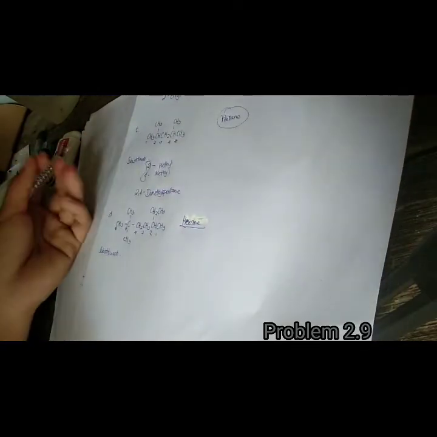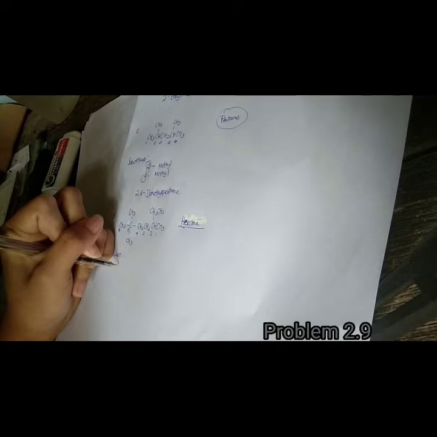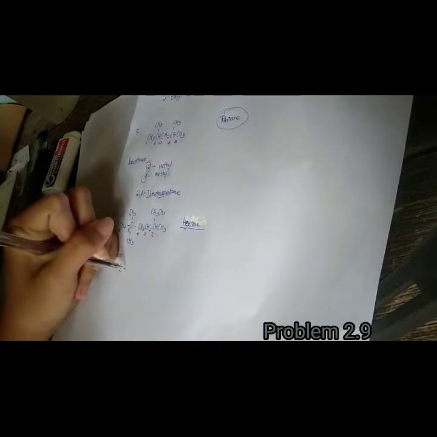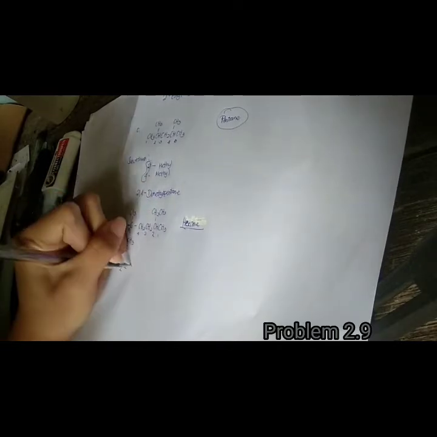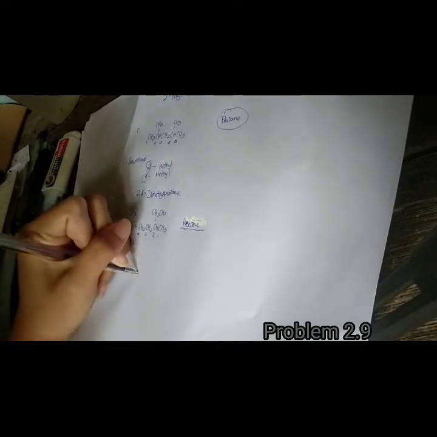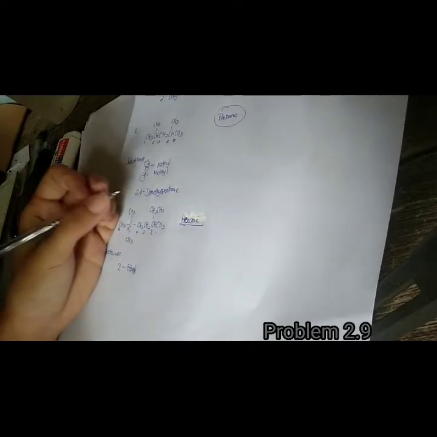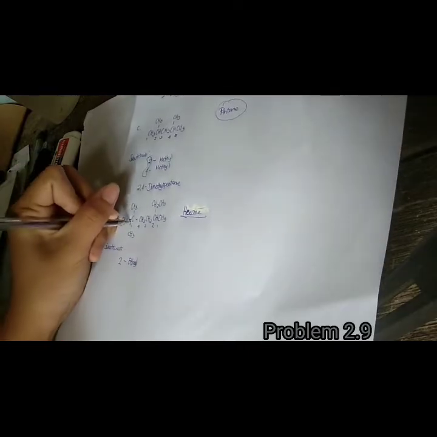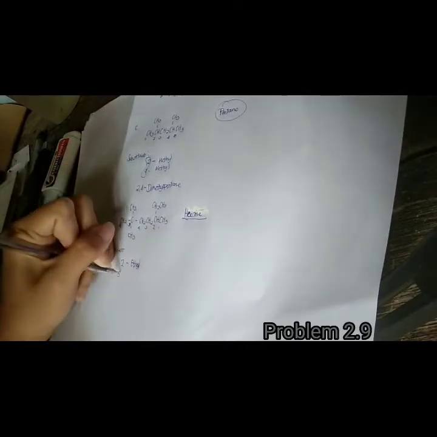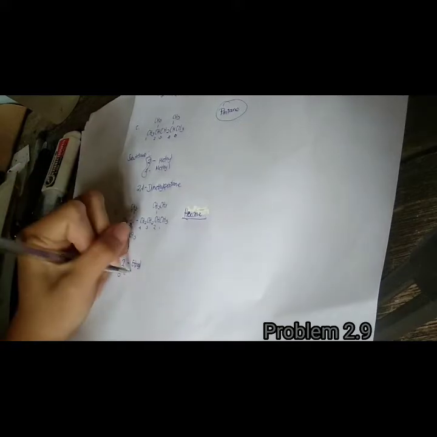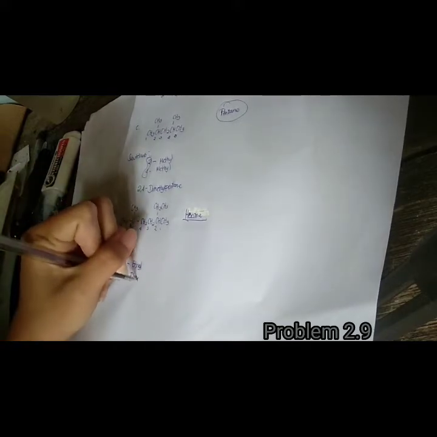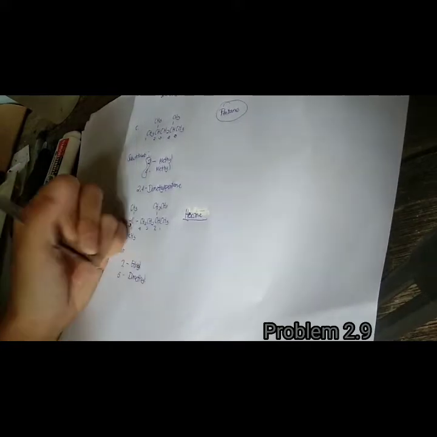Then I will write down the substituents. There is none at 1. At 2, there is an ethyl. At 5, there are 2 ethyl groups, so di, and then the parent name.